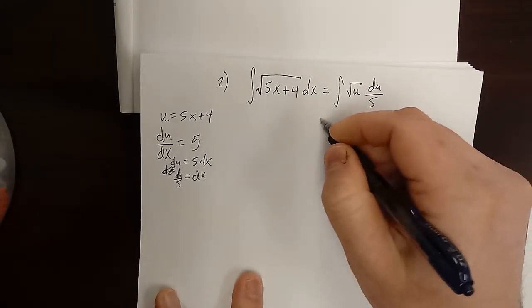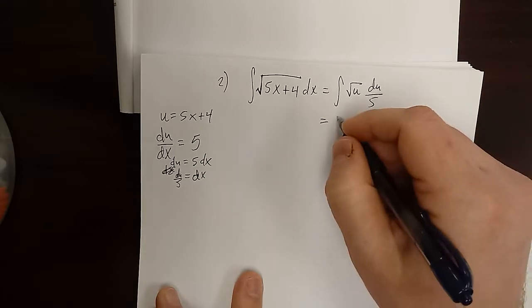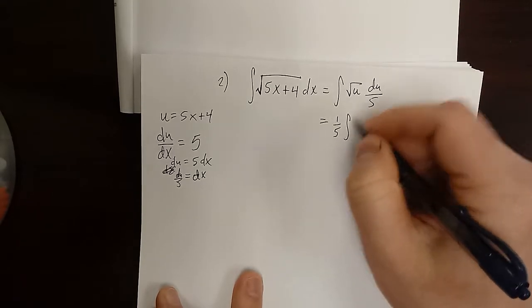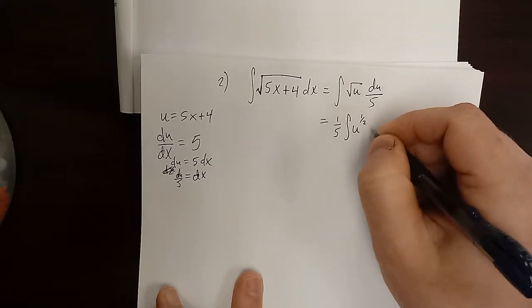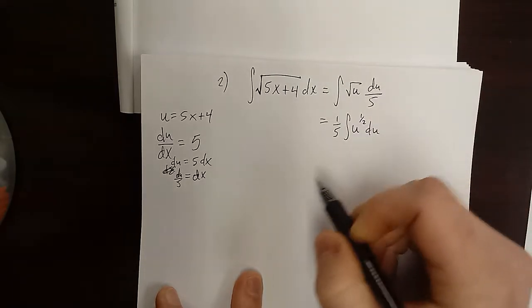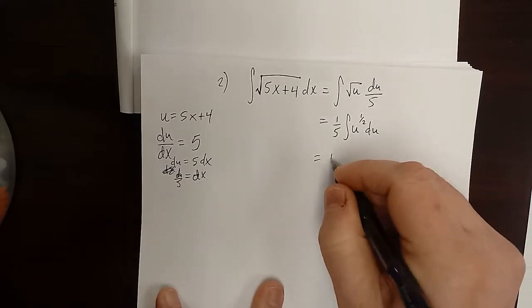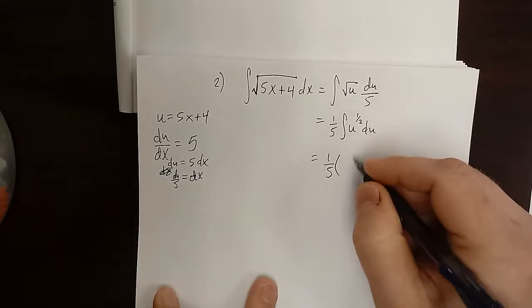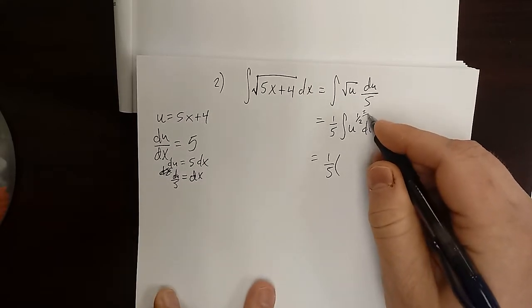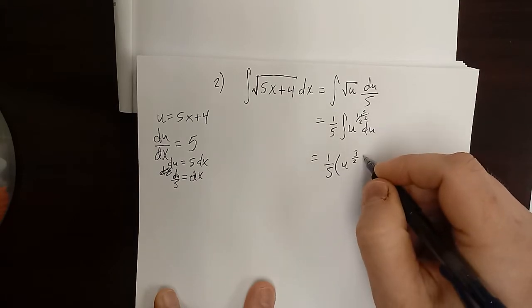So on my next step, I'm going to clean up a little bit before I take the integral. I'm going to pull the 1/5 out front, and I'm going to change the square root of u to its exponent form, u to the 1/2 du. And now we have legitimately an easy integral to do. We've got a 1/5 outside of, now u to the 1/2, we add 1 to that power. So that's 2 over 2 that we're adding. So we get u to the 3 over 2.